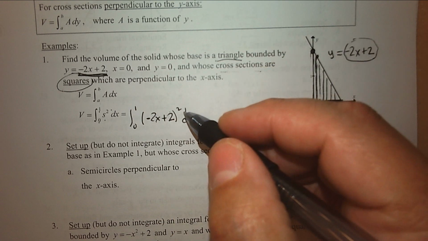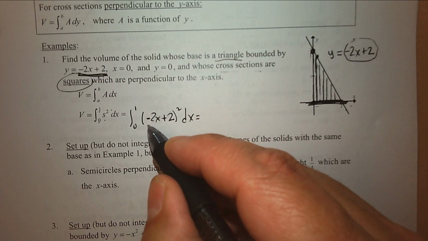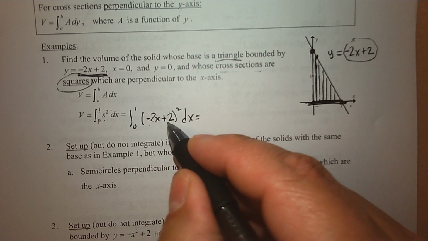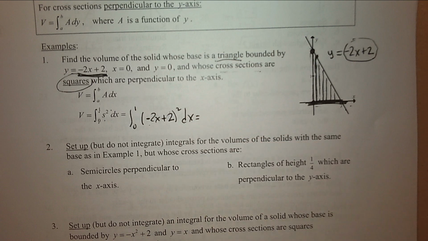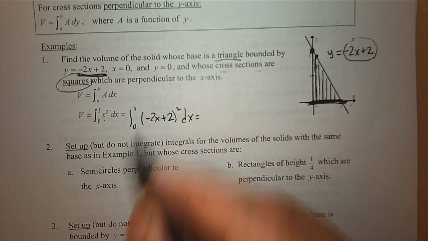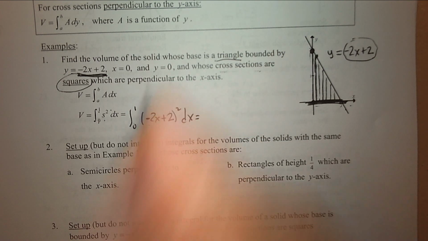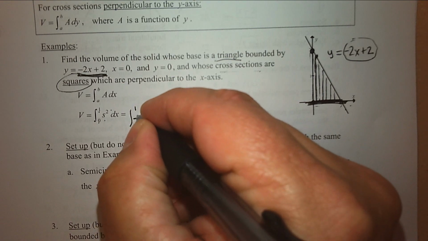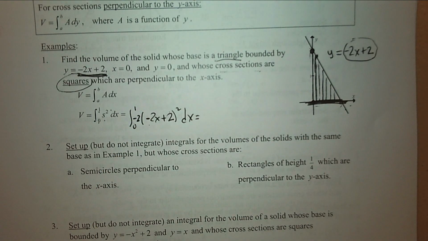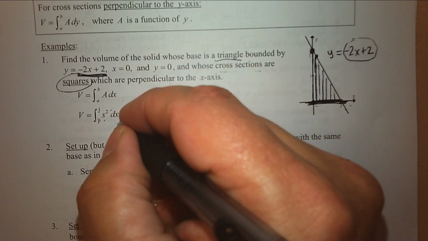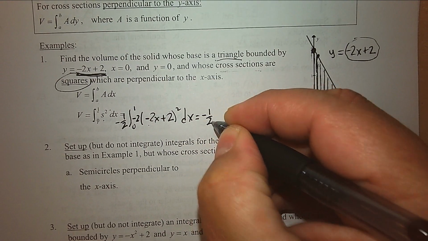So to integrate this, what's the derivative of this base? Negative 2x plus 2. What's the derivative? Is there a negative 2 in front? No. So if I put a negative 2 there, what must be in front of the integration so it's equivalent? Negative what? So negative 1/2 in front.